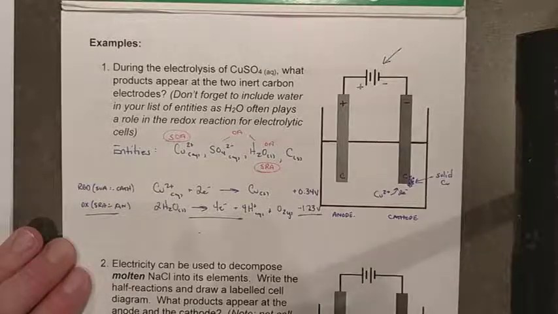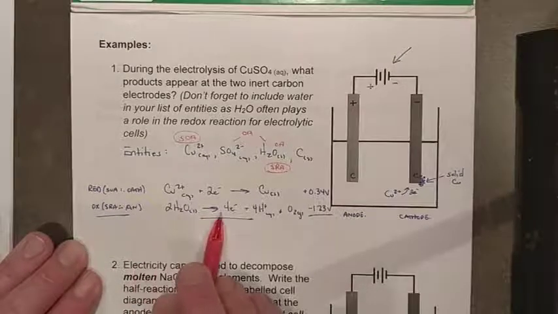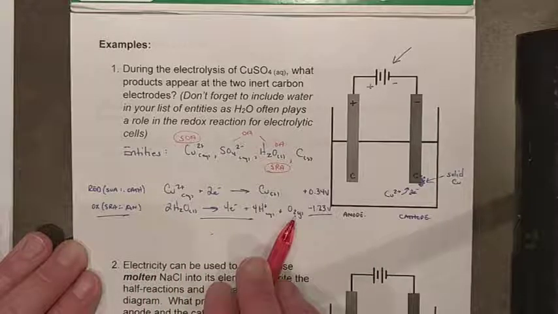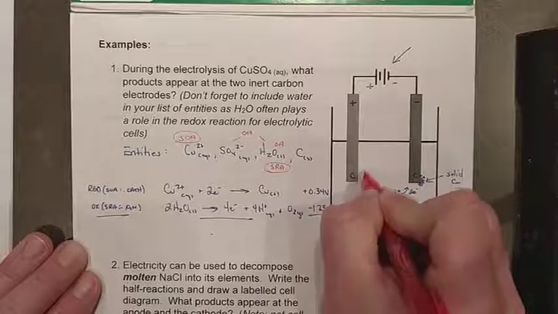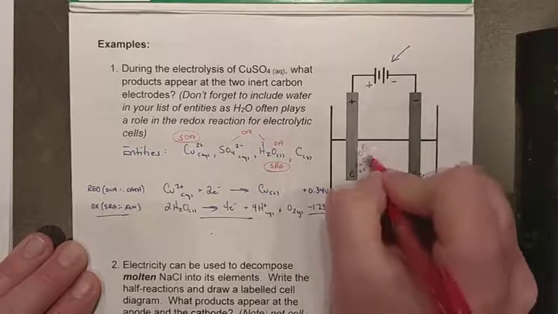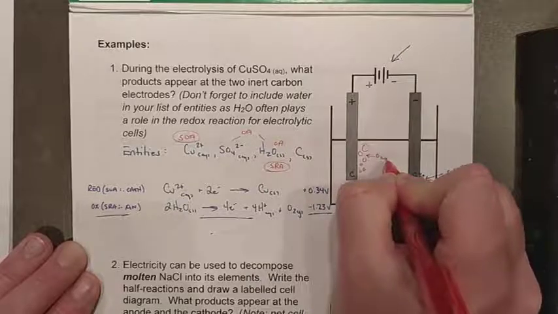What's happening on the other side? All right, water is oxidizing to electrons, hydrogen, and some oxygen. So we should start to see some bubbles appearing. All right, what would those bubbles have to be? They should be O2 gas.